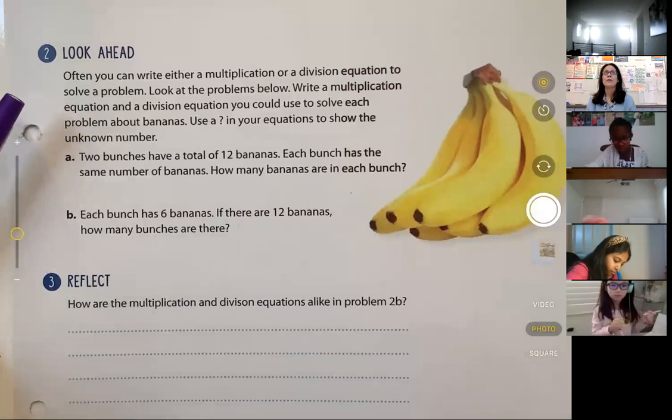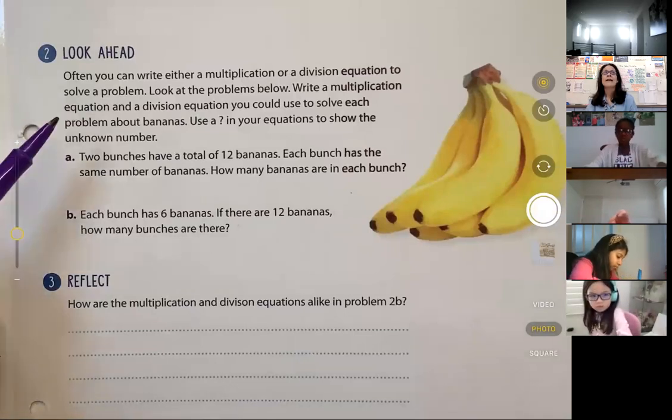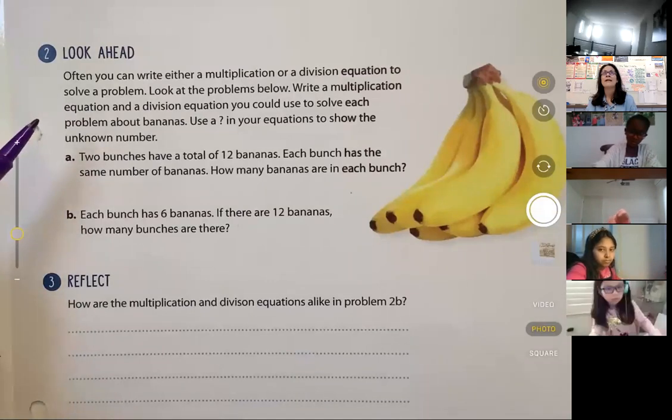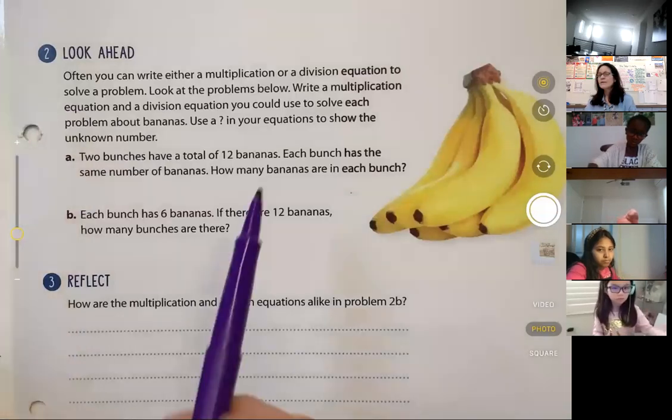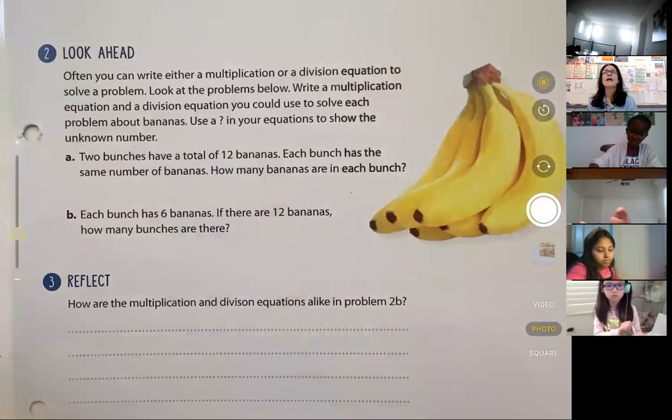Look at the problems below. Of course, we have A and B. Write a multiplication equation and a division equation you could use to solve each problem about the bananas. And then we're going to use a question mark in your equations to show the unknown number.